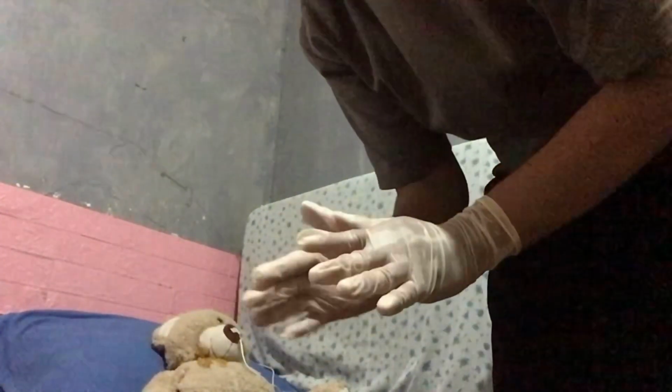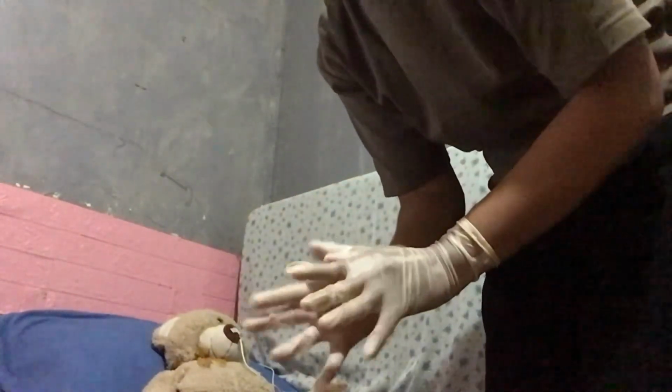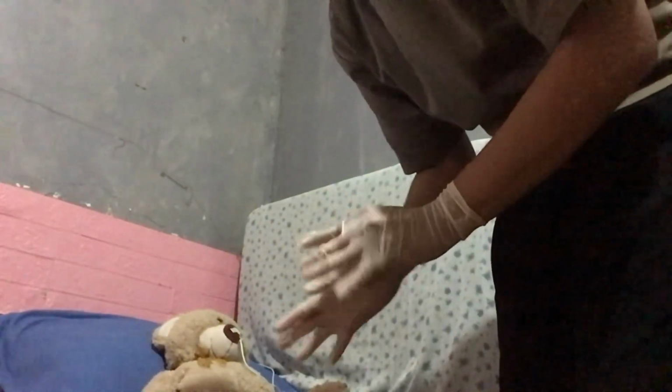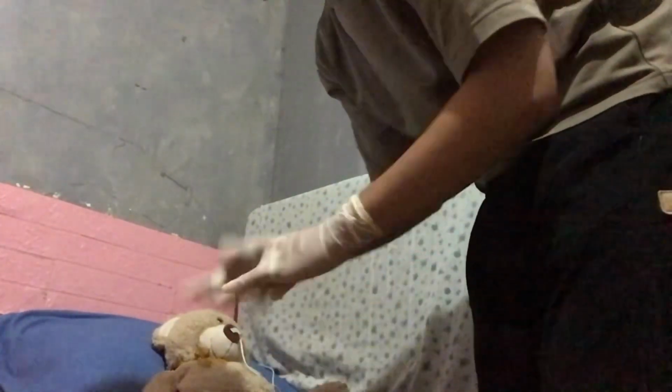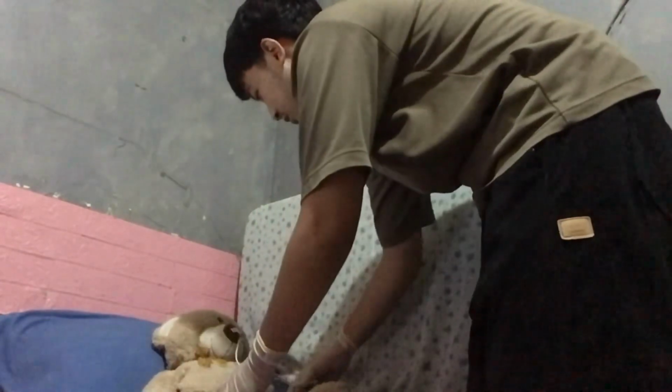Now, assess comfort. Ensure the patient is comfortable and not experiencing any distress. And lastly, document the procedure, including the size, length, inserted method of verification, and patient's tolerance. Sir, okay ka lang dyan? Sir.